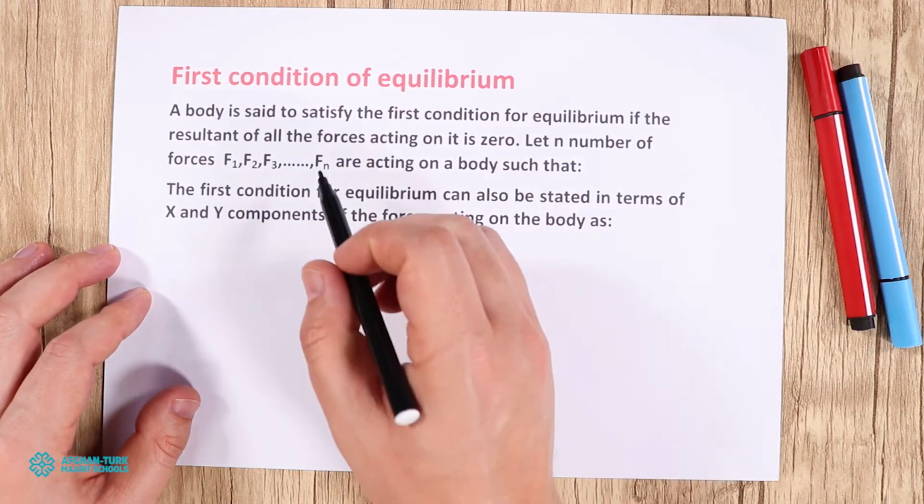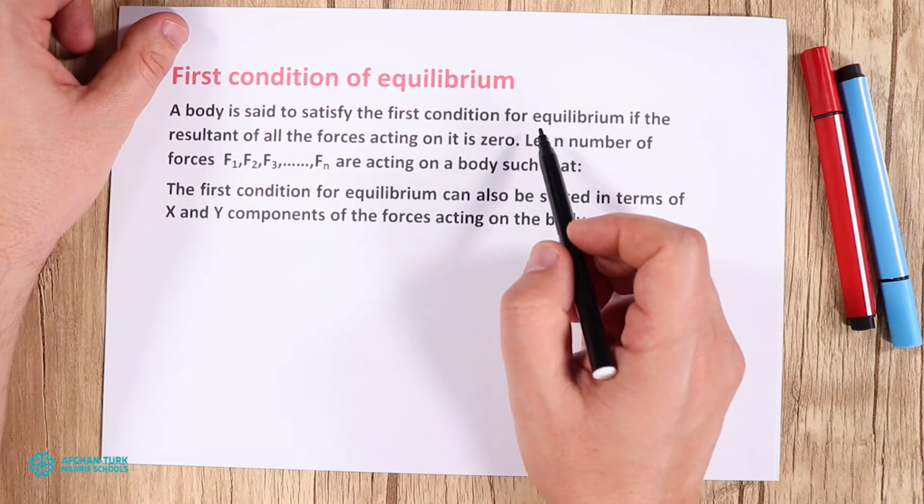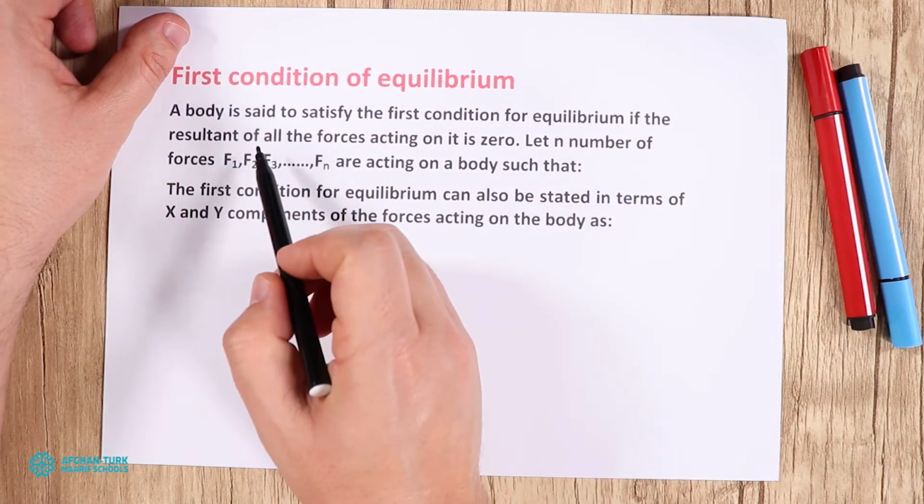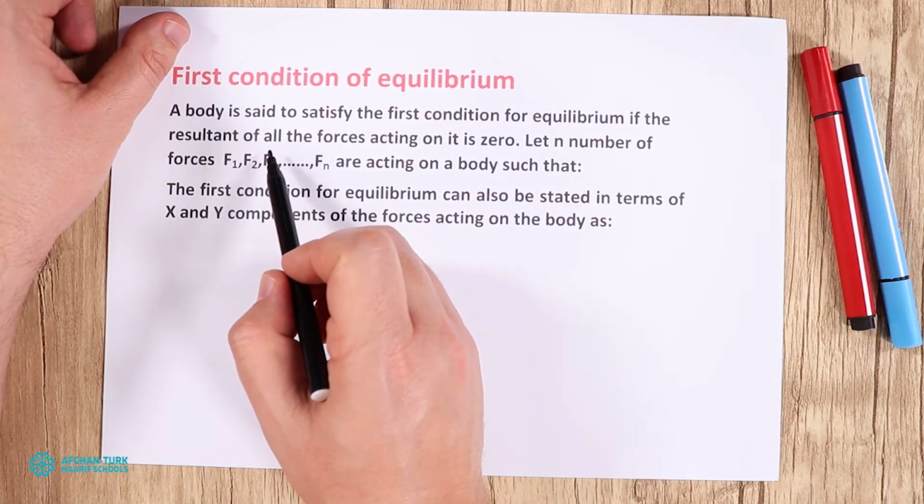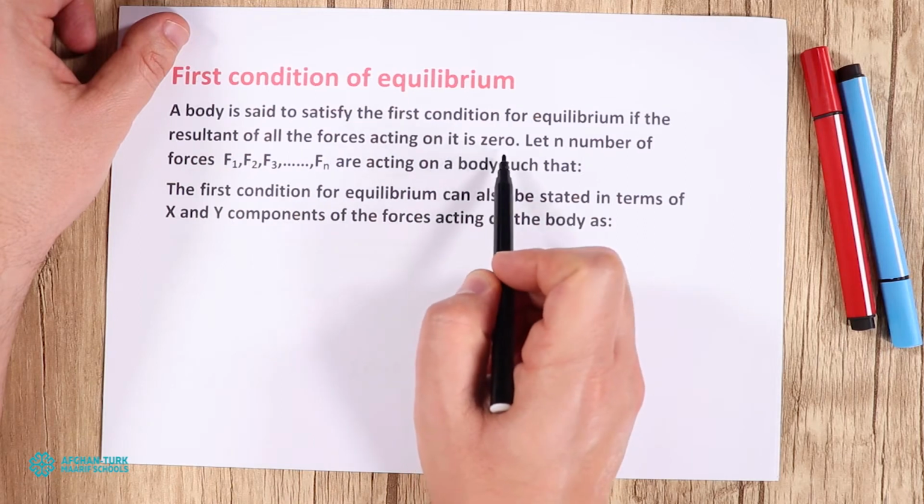A body is said to satisfy the first condition for equilibrium if the resultant of all the forces acting on it is zero.